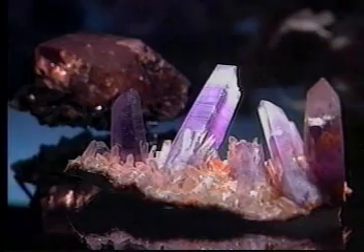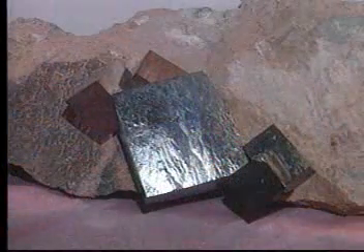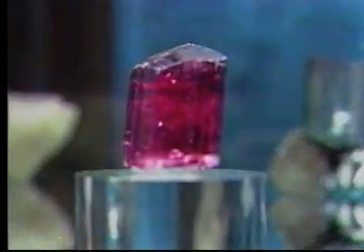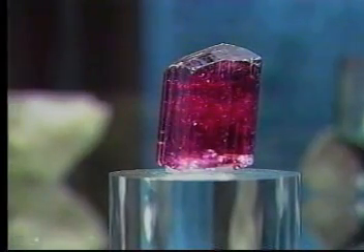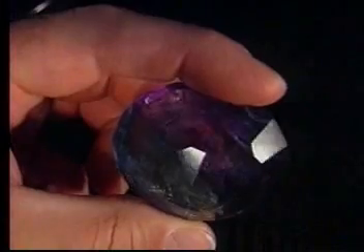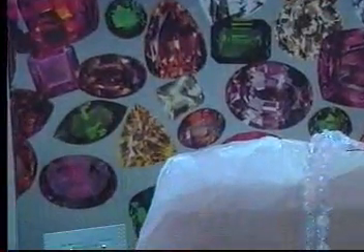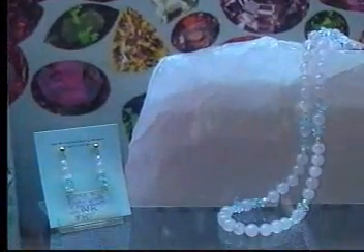When conditions are just right, crystals can grow in beautiful and wondrous ways. Precious gemstones are cut from these pure crystal forms. These rare stones are valued for their elegance and beauty.